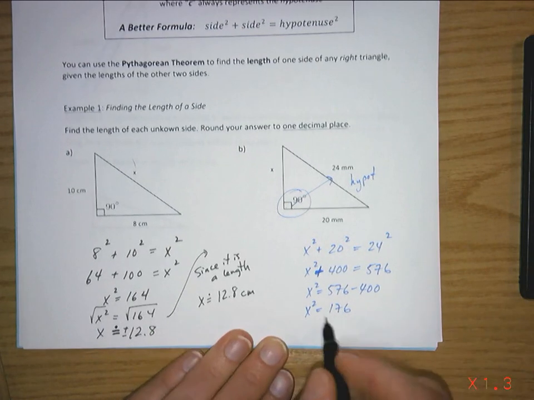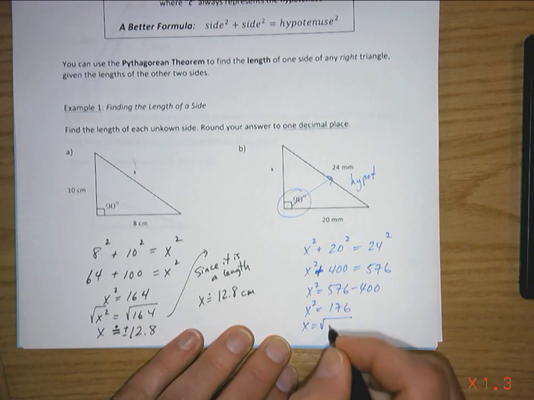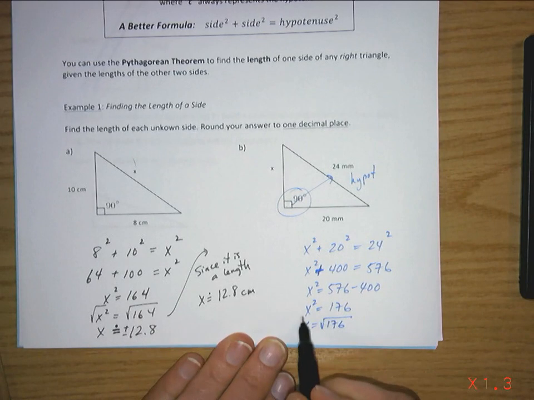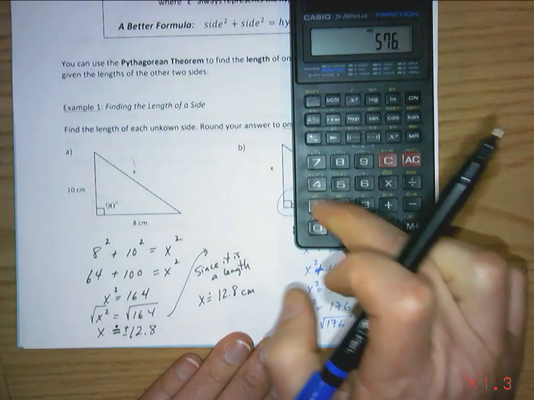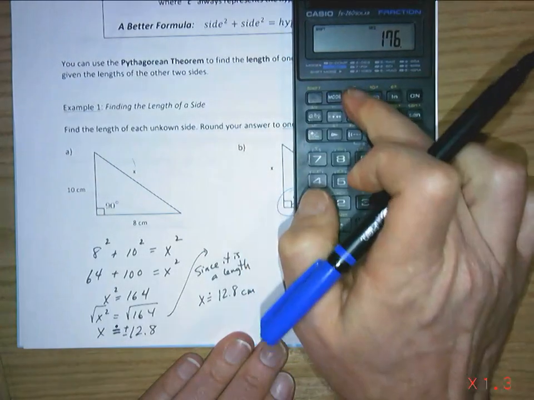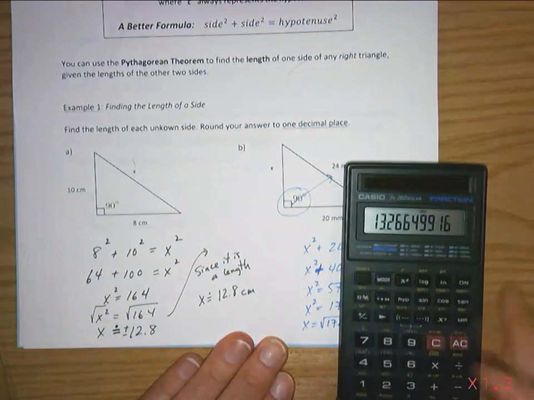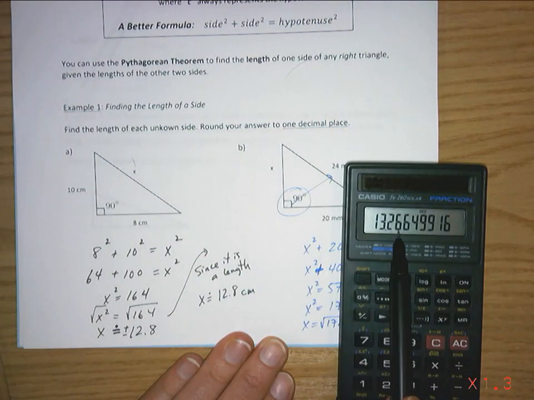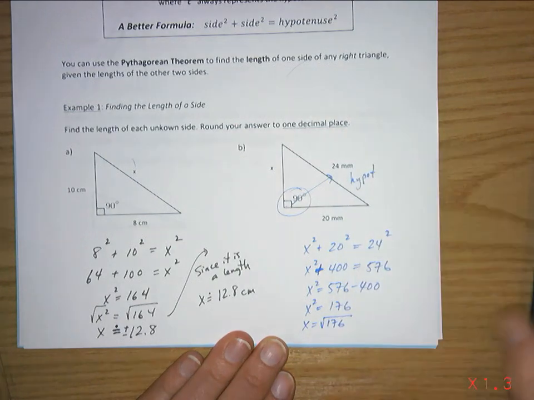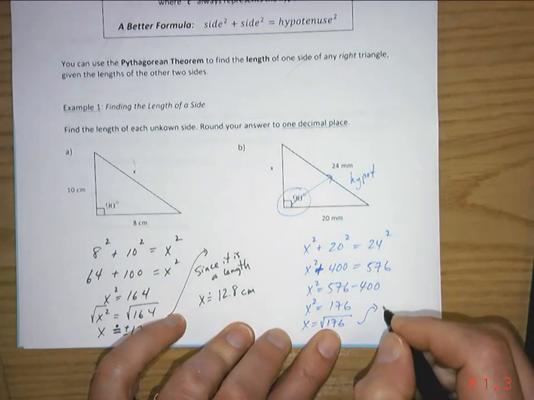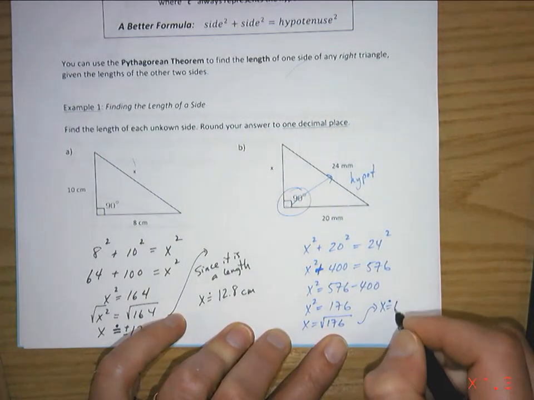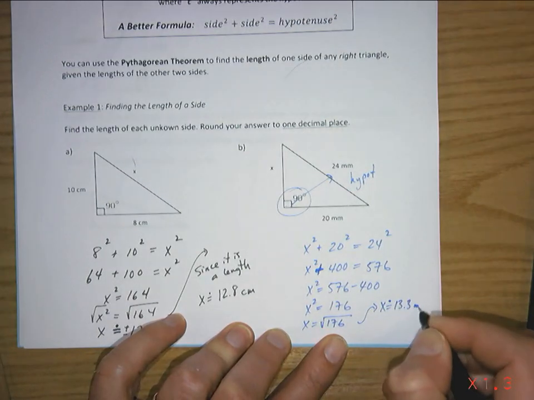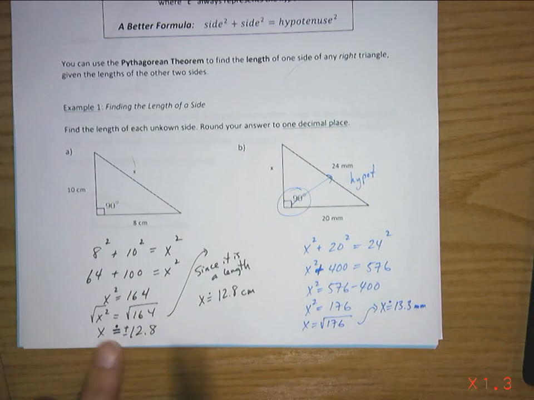So then we're going to take the square root of both sides. Notice this time I didn't write the square root and the x squared, because I know that they're going to cancel each other out anyway, so I just went straight to x. 176 square rooted is 13.2. It says to round to one decimal place, so I look after the 2 and it's a 6. That's greater than 5, so it's going to be approximately 13.3 millimeters.